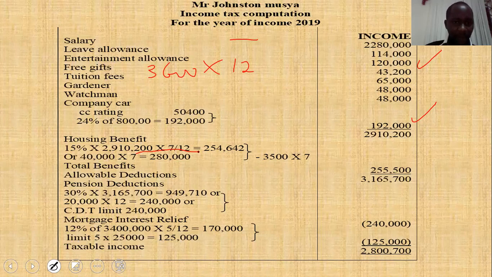We get that value. Or we take 40,000, the value of the house, multiplied by 7, not 12, because he stays there for 7 months. We are going to get a value, keep it aside, 280. And the other one is 254. Now with 280 and 254, we eliminate 254 and we are left with 280. Why?